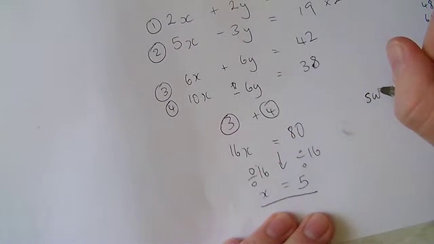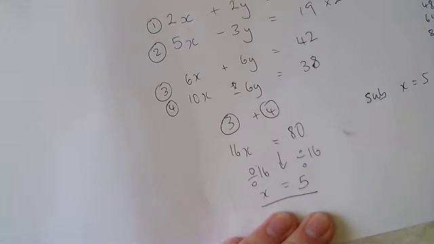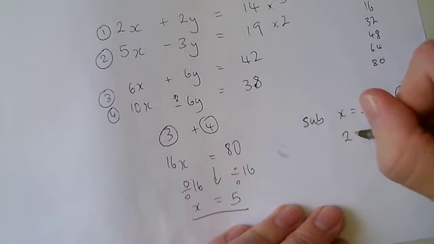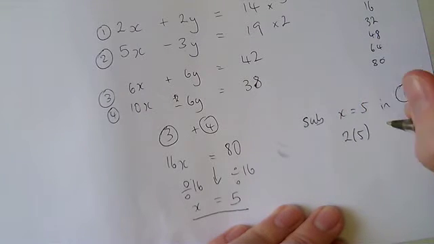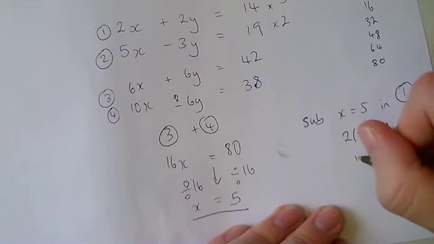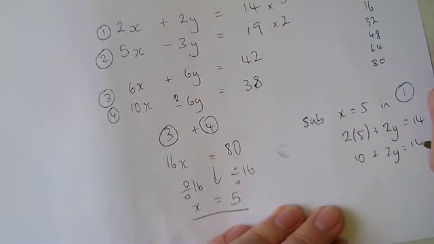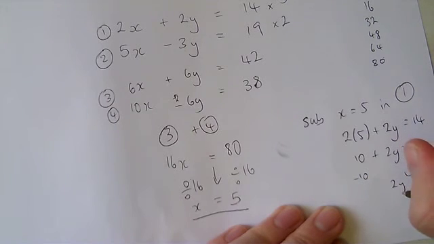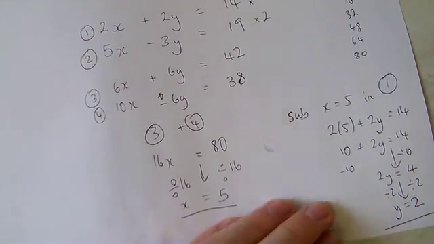I'm going to then sub x equals 5 in 1, because it's smaller numbers, so it's easier. And I get 2 lots of 5 plus 2 lots of y equals 14. So 10 plus 2y equals 14. I'm then going to take 10 off each side. So 2y is equal to 4. So y will then be equal to 2.